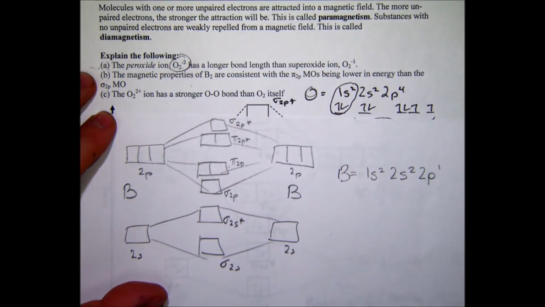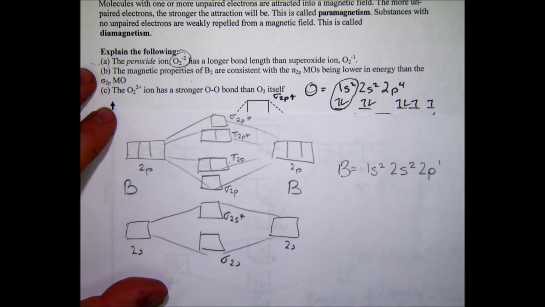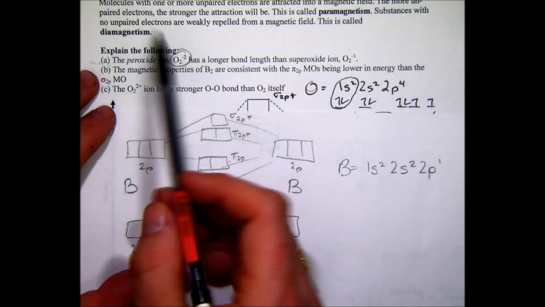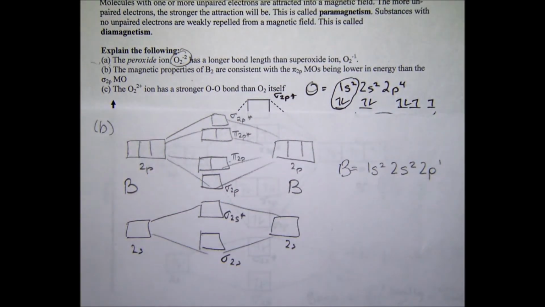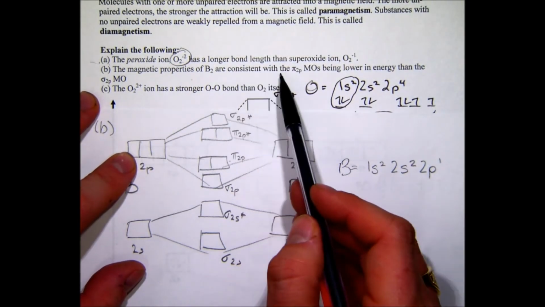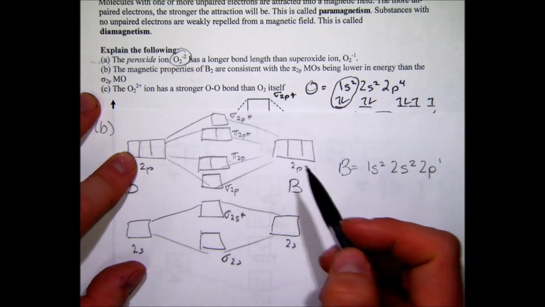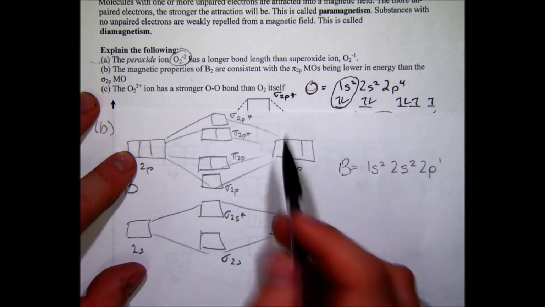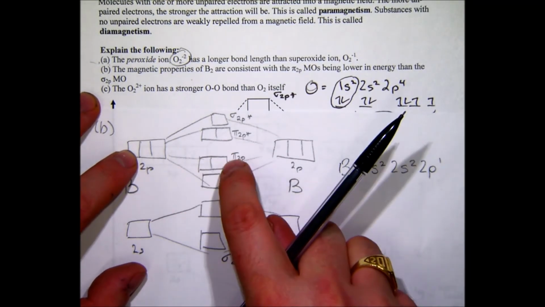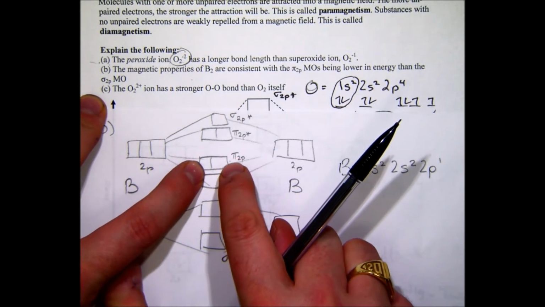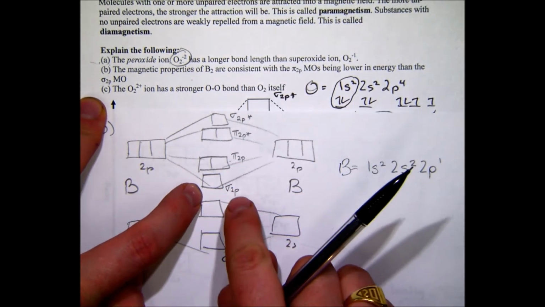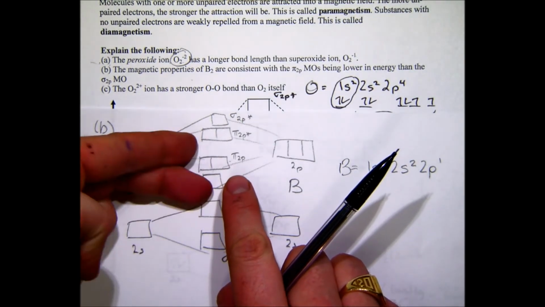Paramagnetism simply means that there is an unpaired electron, so it basically doesn't have a partner, whereas diamagnetism will exhibit itself in molecules that have no unpaired electrons, in other words, all their electrons are paired. So the question says the magnetic properties of B2 are consistent with the pi 2p molecular orbitals being lower in energy. So really what we're saying is that it's consistent with these double orbitals, the pi 2p, being below the sigma 2p. So basically these two are just flipped.